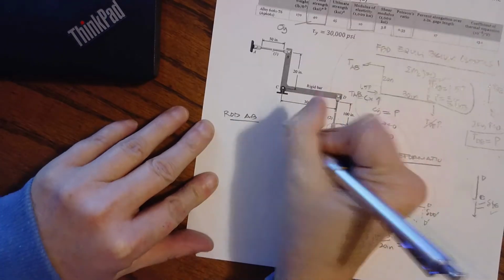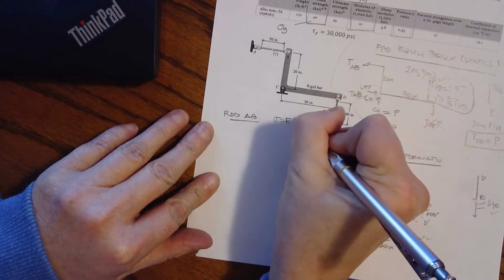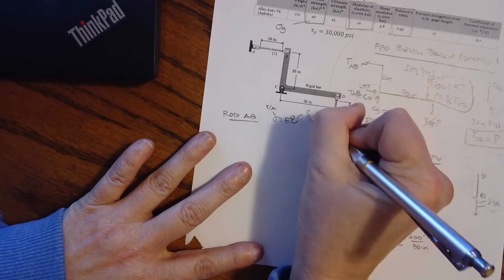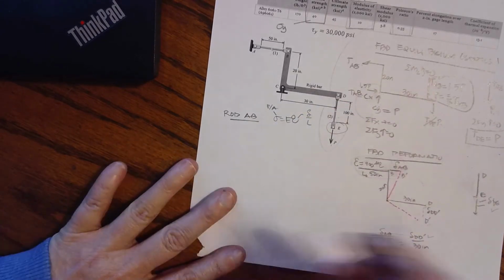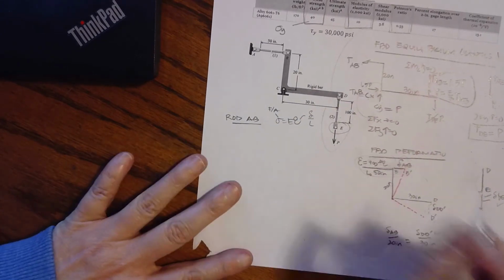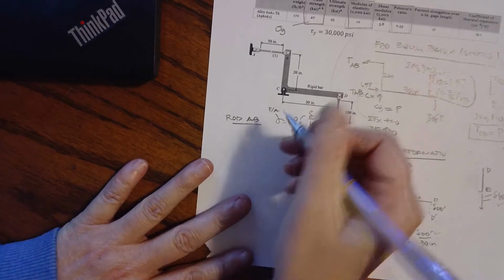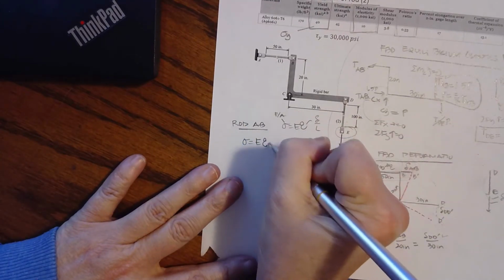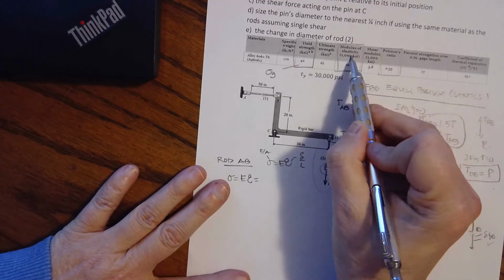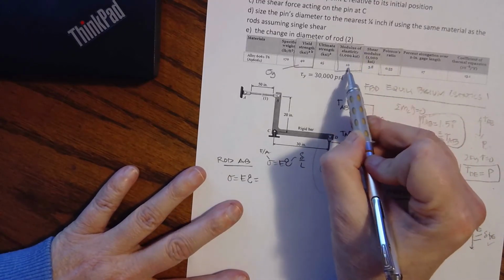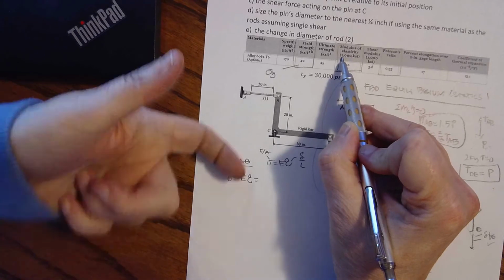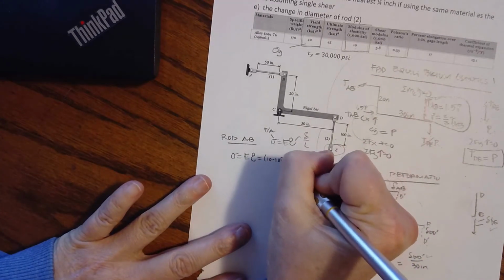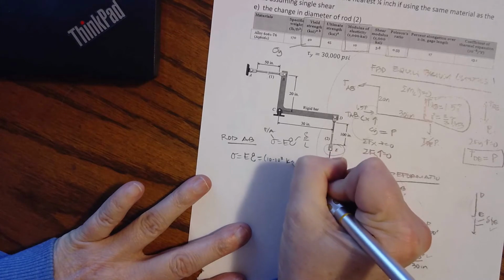I know that stress equals E times strain. Stress is force over area. Strain is change in length over length. I was told the strain, so stress equals E times strain. My material has a modulus of elasticity of 10 times 1,000 KSI, so I've got 10 times 10 to the third KSI.